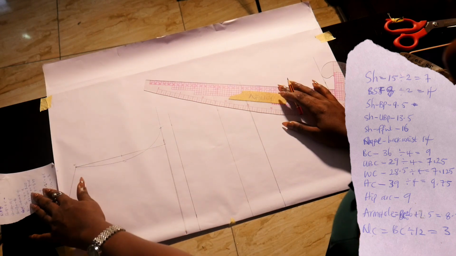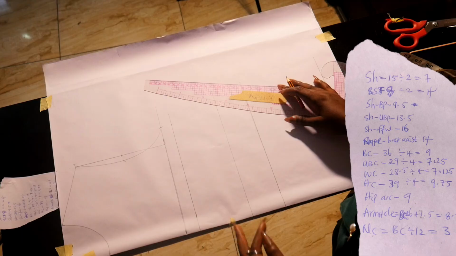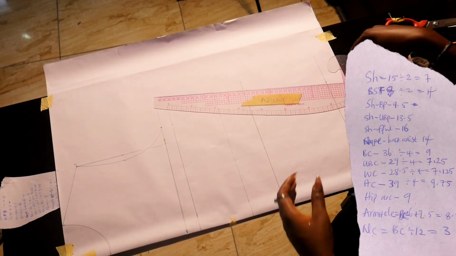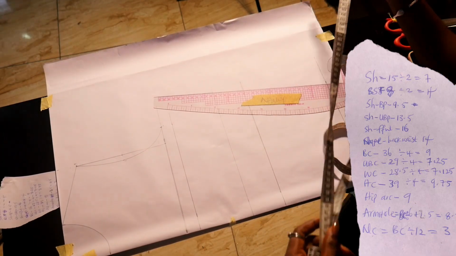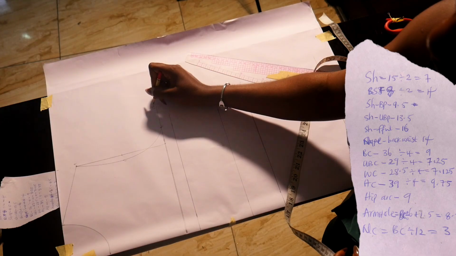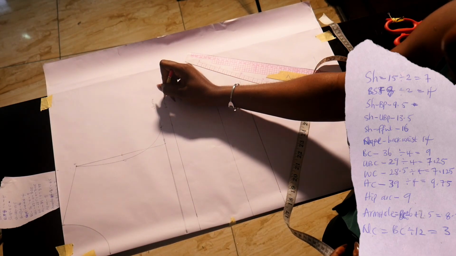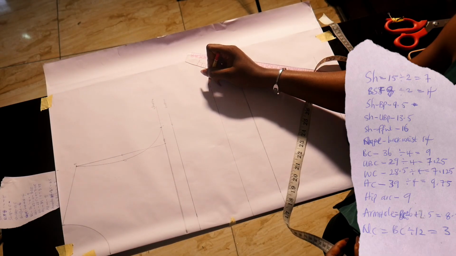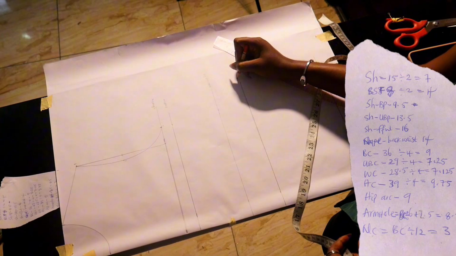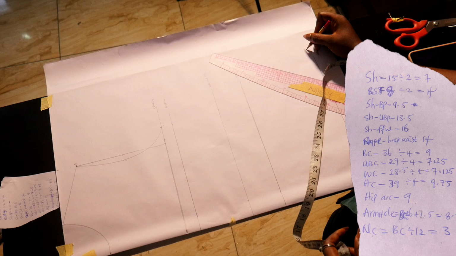So next, we're going to apply our circumferential measurements before we go into darting. So the measurements I'll be applying are my bust circumference on my bust point line. Let me label these lines. This is my chest line. This is my bust line, under bust line, my waistline, and my top length.